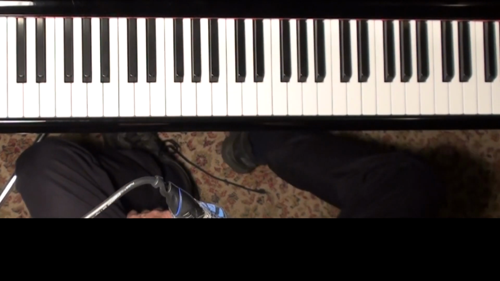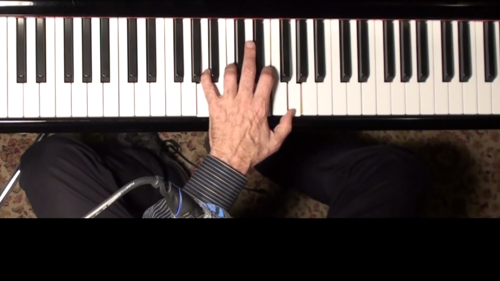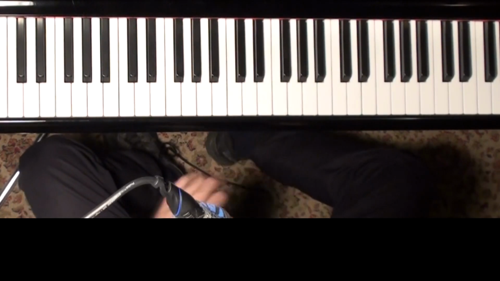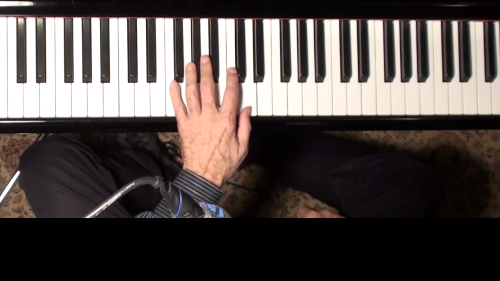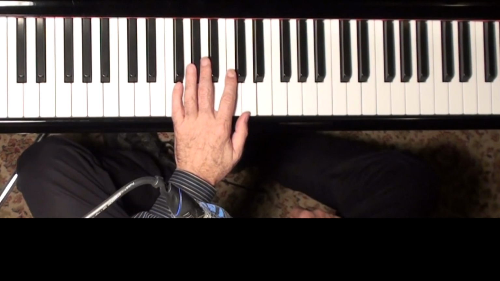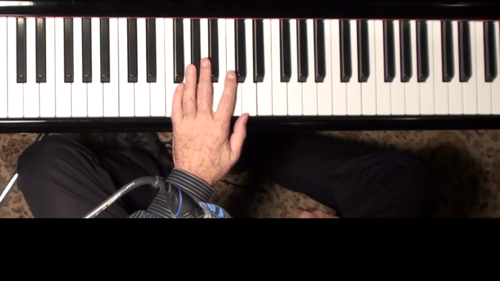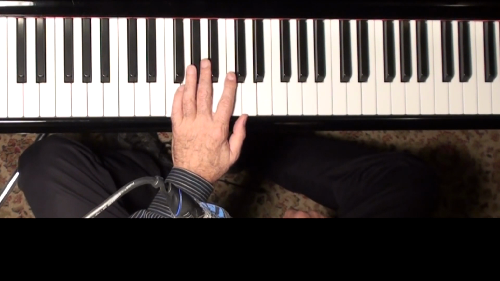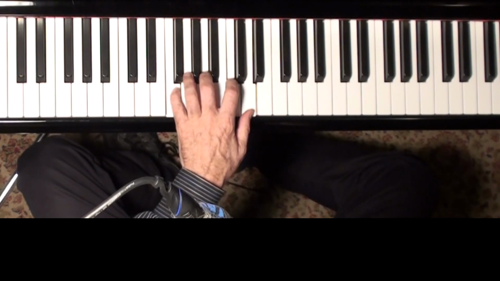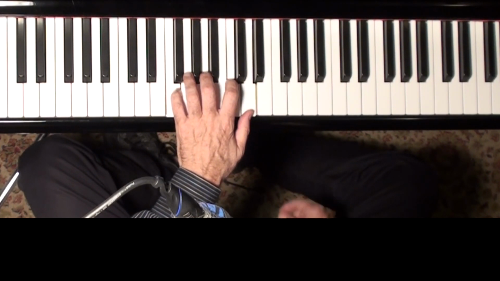Okay, now we can take the same rootless voicings and we can improvise with them. But before we do that, let's just stick with our basic voicings again and see what some simple scales might be to just get us through this tune. Nothing too sophisticated here, but it should still sound acceptable, decent. So we're going to talk about the blues scales a little bit. We're in the key of F.